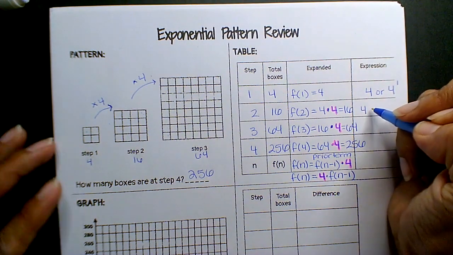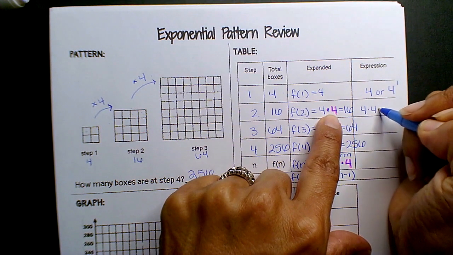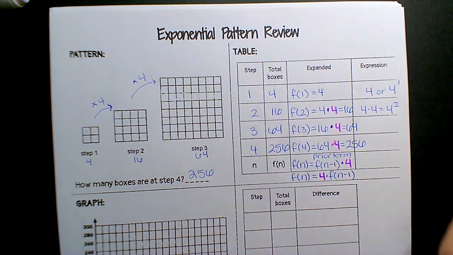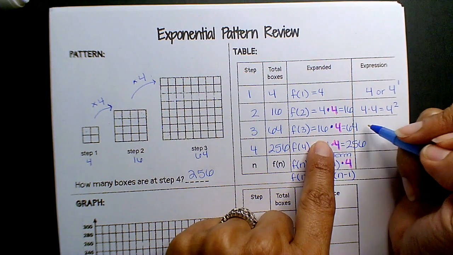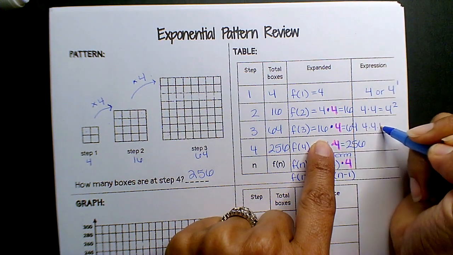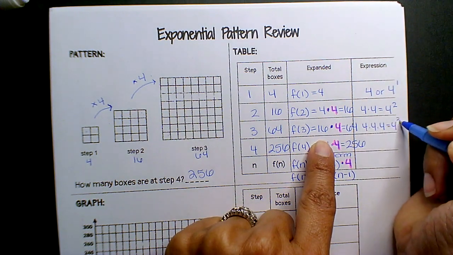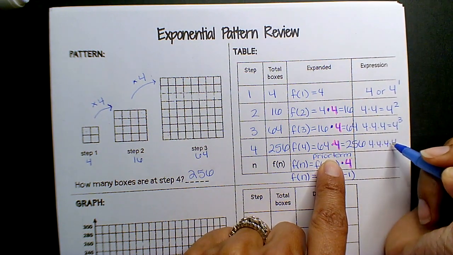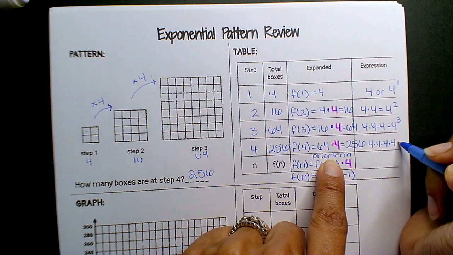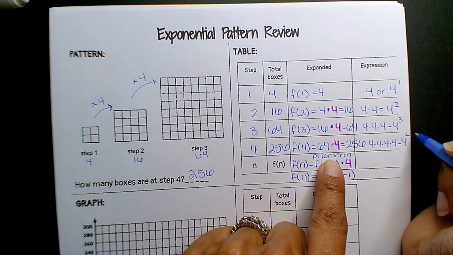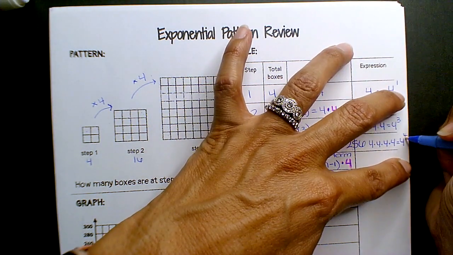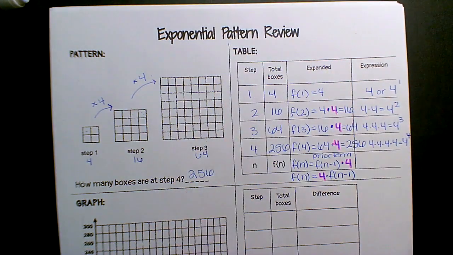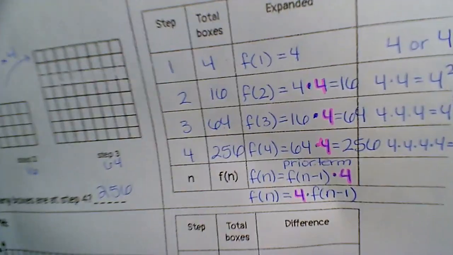This is 4 times 4, which is 4 squared. This is kind of exponential rule, right? Like the laws that you know. 4 times 4 times 4 is the same as 4 cubed. And then this is like 4 fours, which is 4 to the fourth. I'm running out of space. You see it? It's really small.